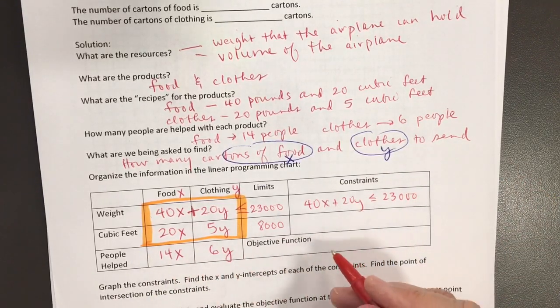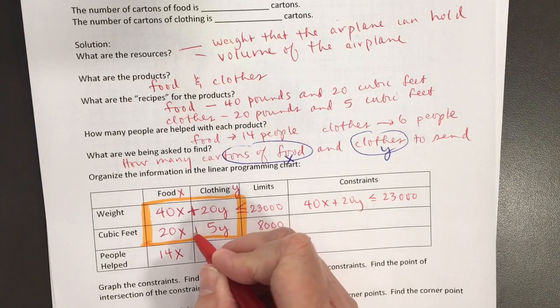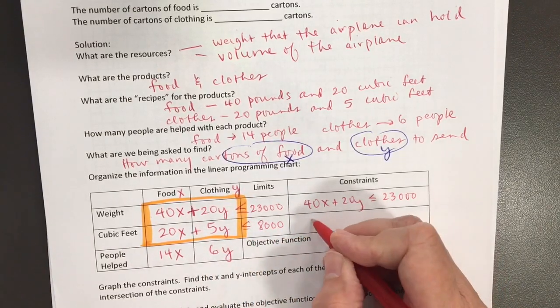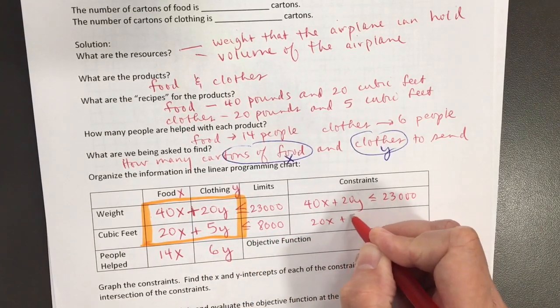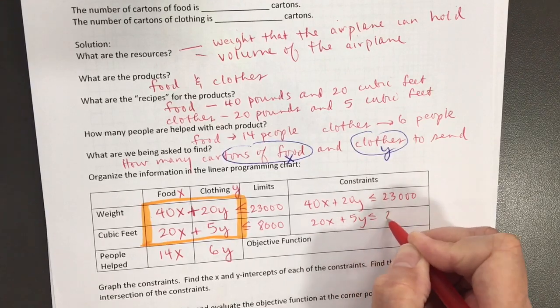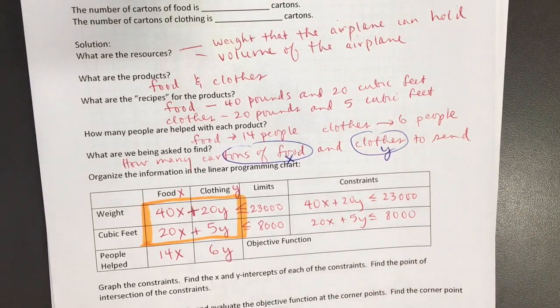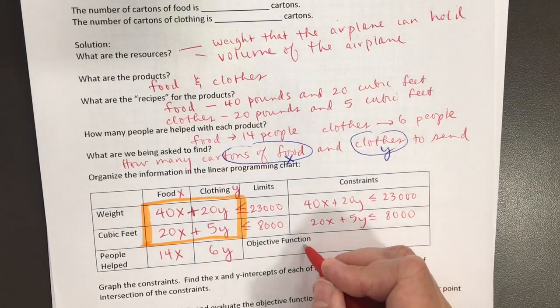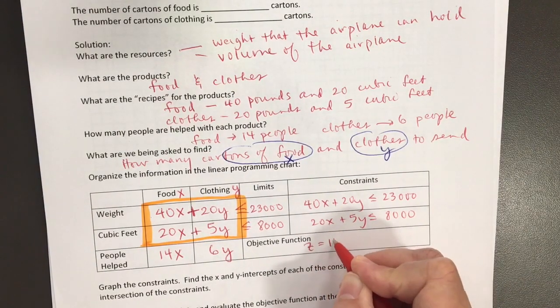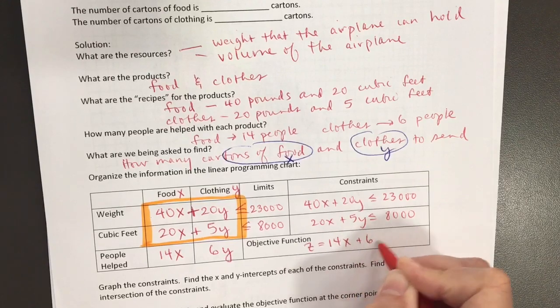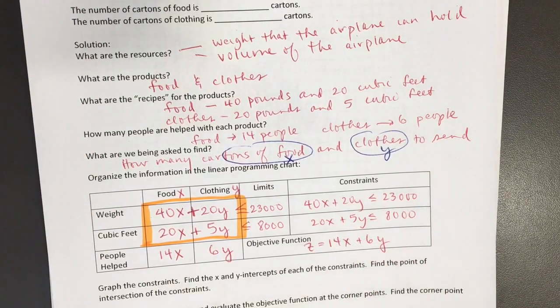For the cubic feet available, same thing. 20X plus 5Y is less than or equal to 8,000. The objective function is Z equals 14X plus 6Y to give me the total number of people helped.